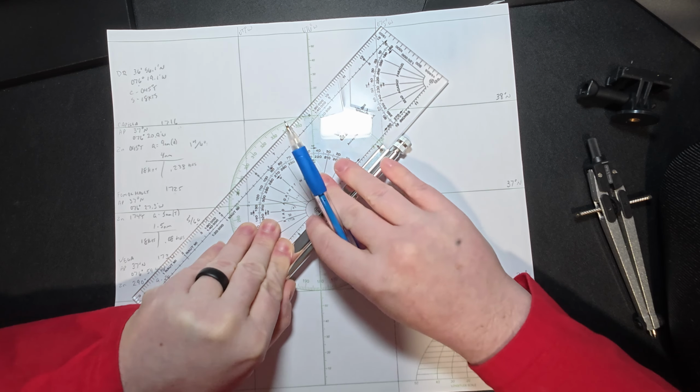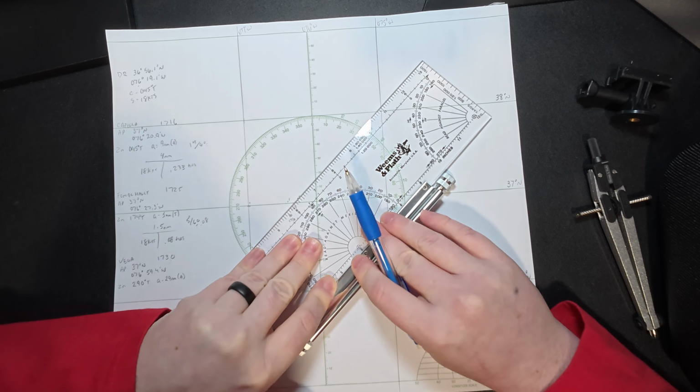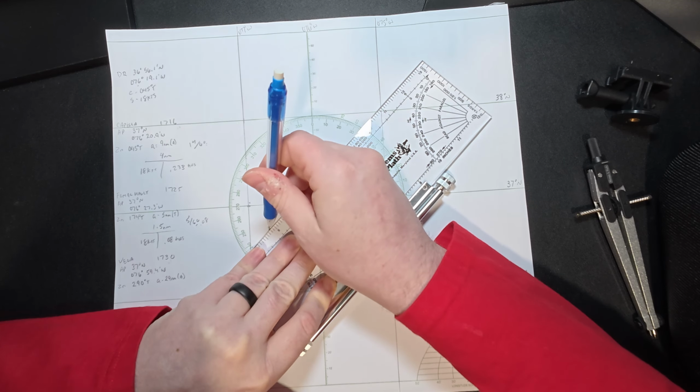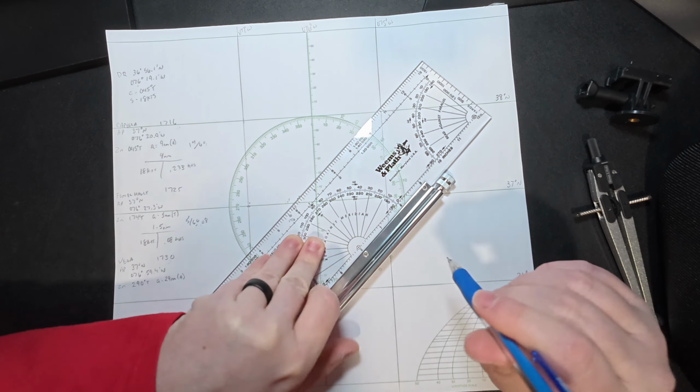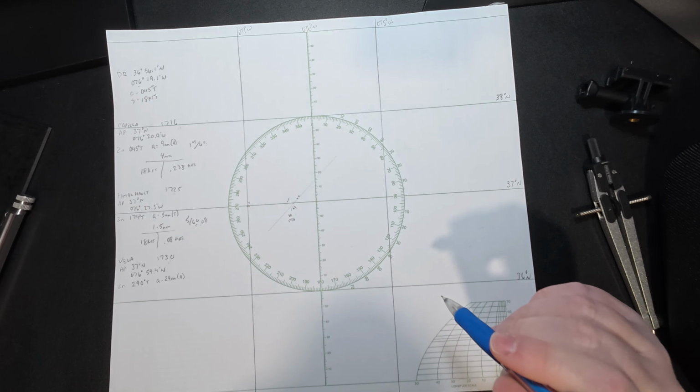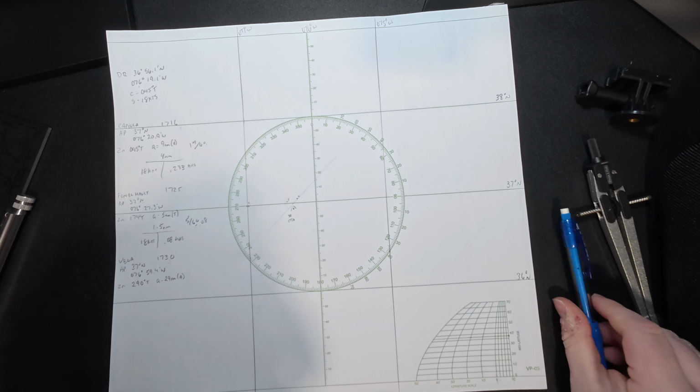Crosshair, 45. Bring it down to Capella and do a light line going through Capella. Okay, a light line because you will erase it later.